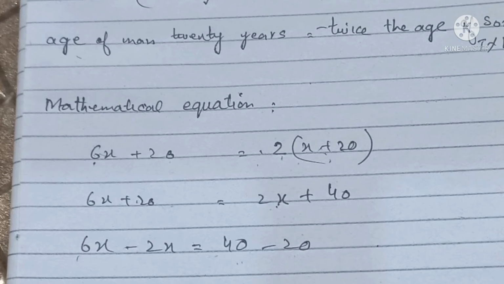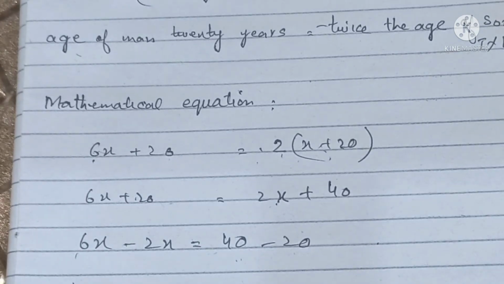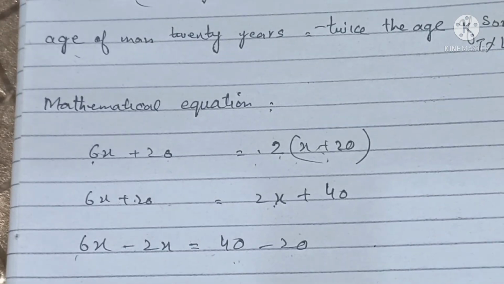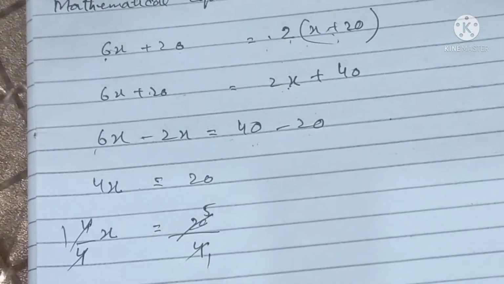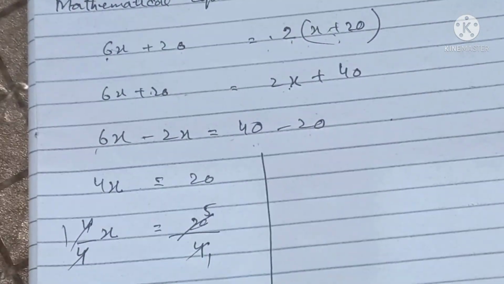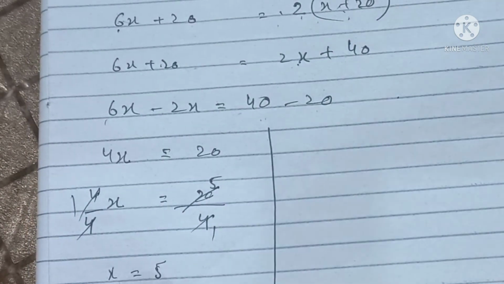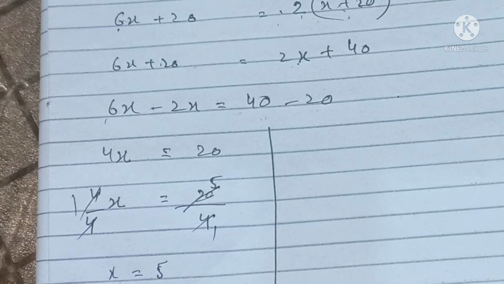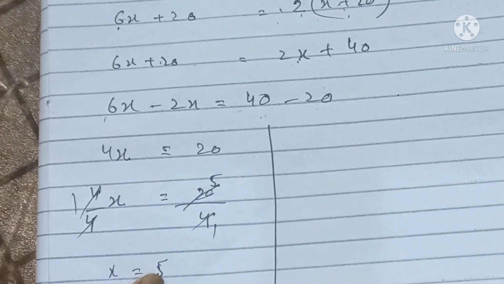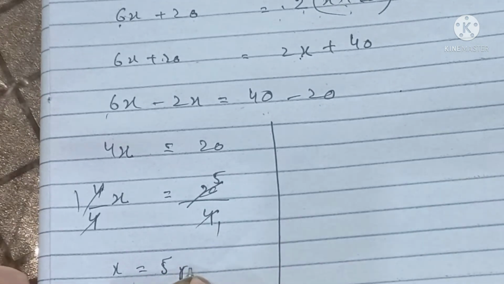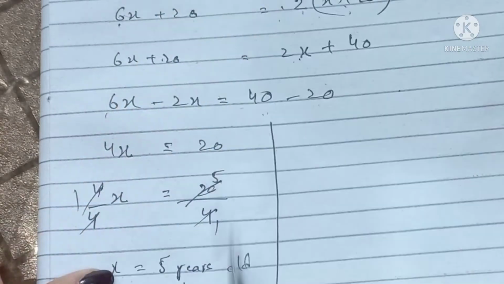4 ones are 4, 4 fives are 20. x is equal to 5. Now we found the age of the boy. Right now this boy is 5 years old. This x was the son.